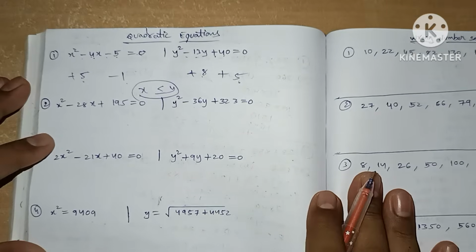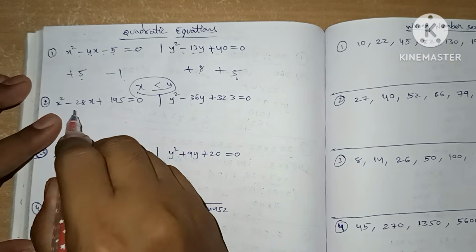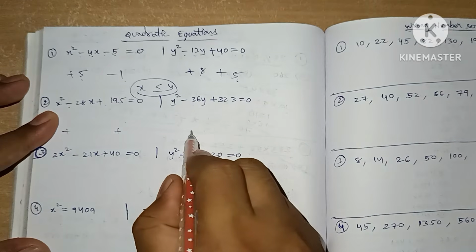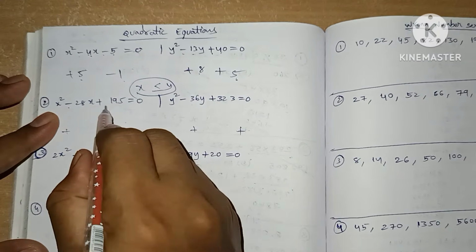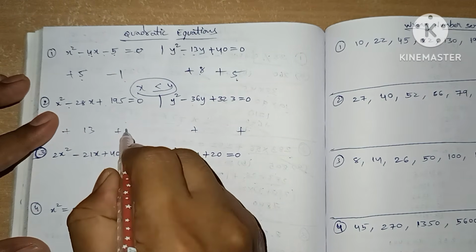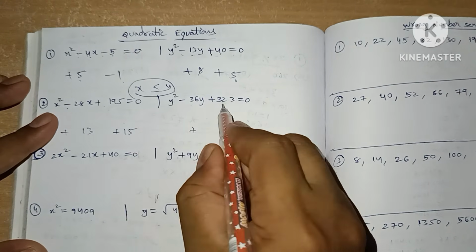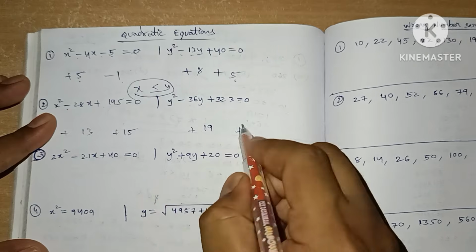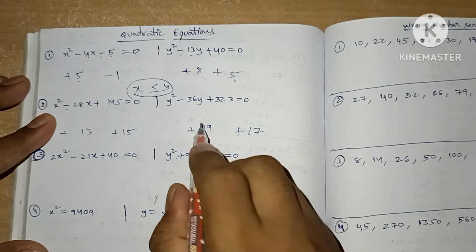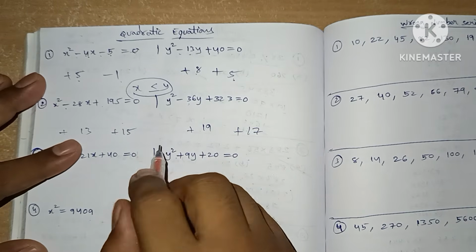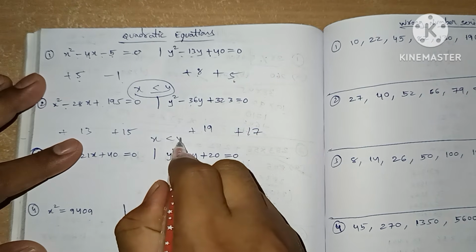Second question. Here first we need to see minus and plus means the roots are positive. Here also minus and plus, the roots are positive. 195. I know this as 13 15 times is 195 and we got 28. 323. 19 17 times is 323 and we got 36. Now by comparing these two it is clear that x is lesser than y.